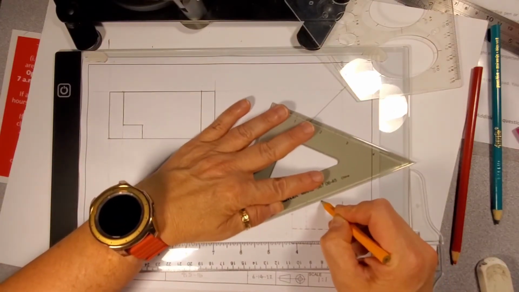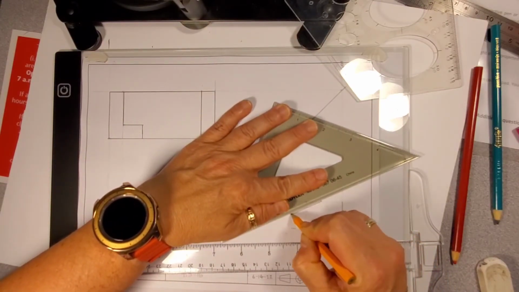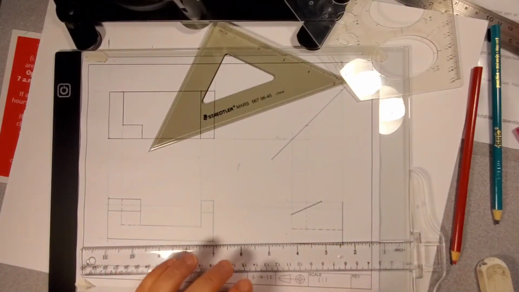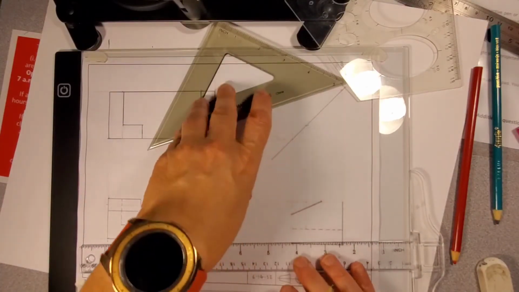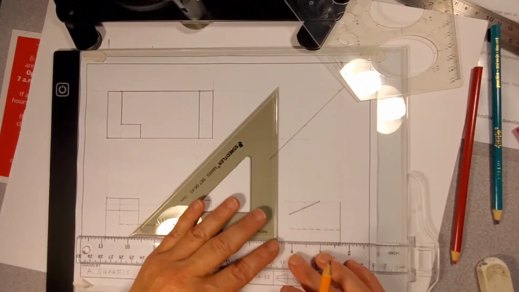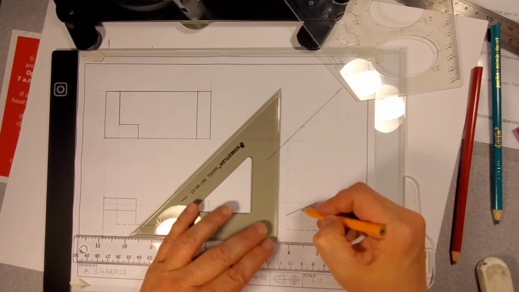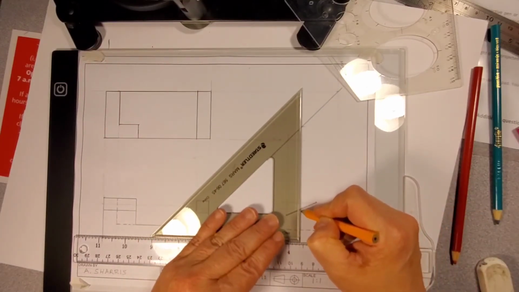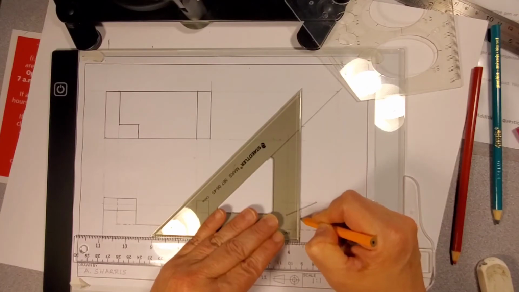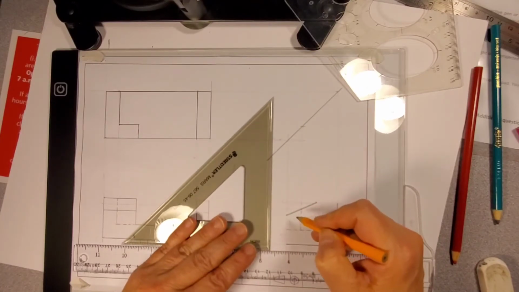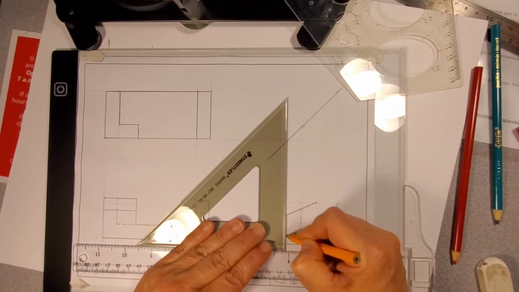These two connect wherever that 3/4 is. See that? Then you can finish this. This is a hidden line. This front line's solid.